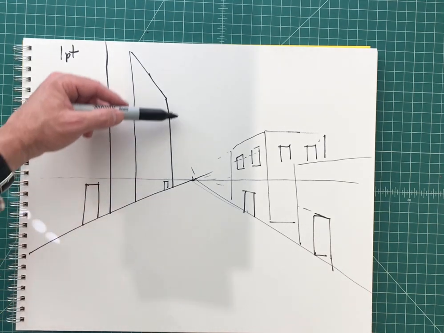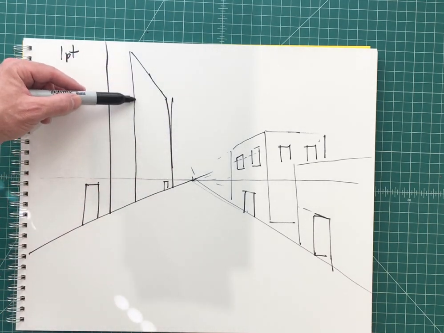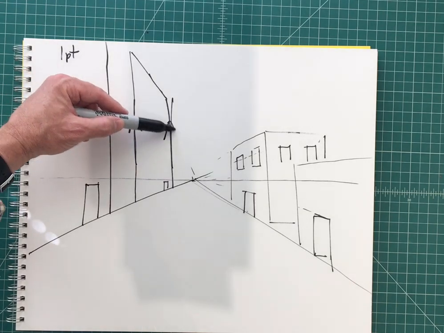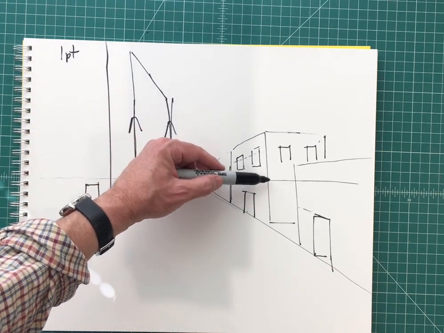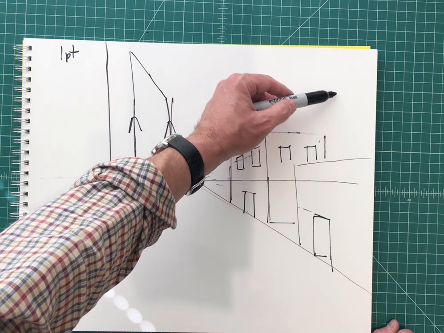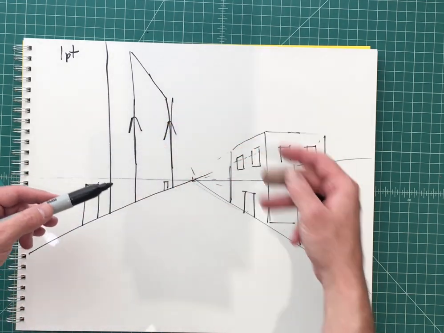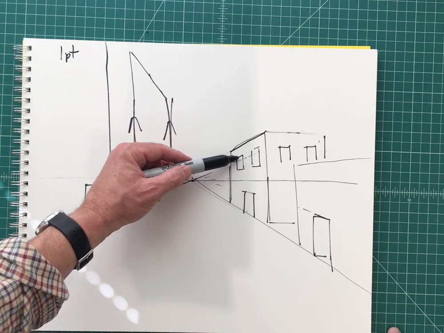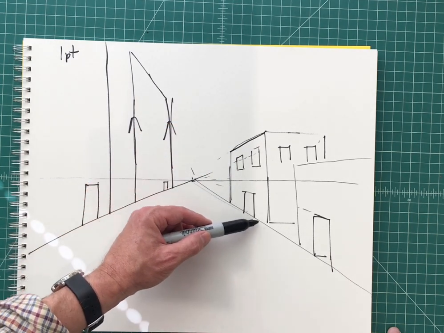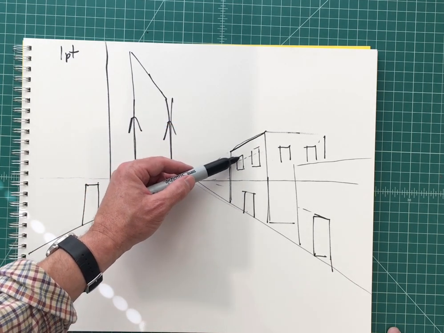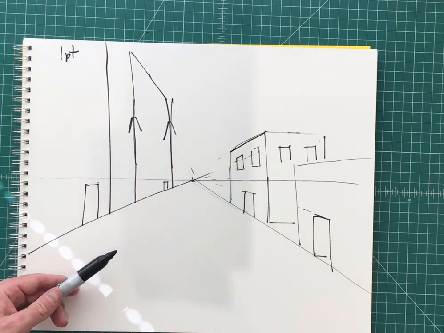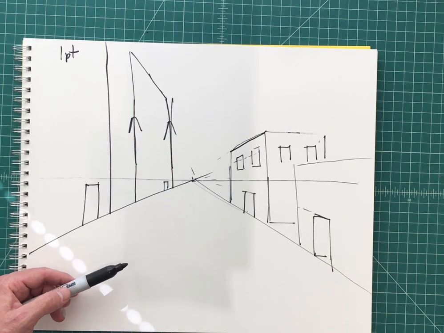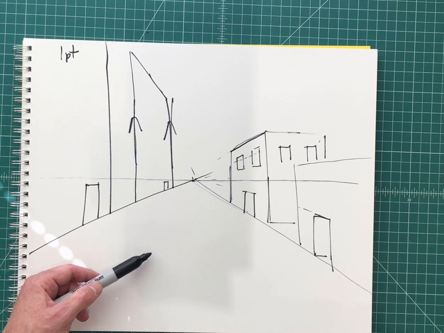I like that. But the thing to remember is these lines are all going to be parallel and straight up and down. A lot of students tend to want to tilt those lines, but the buildings are straight up and down. The only lines that go to that vanishing point are the tops of the buildings, the bottoms of the buildings, tops of the doors, tops and bottoms of the windows. And that's basically 1-point perspective. So those are buildings.